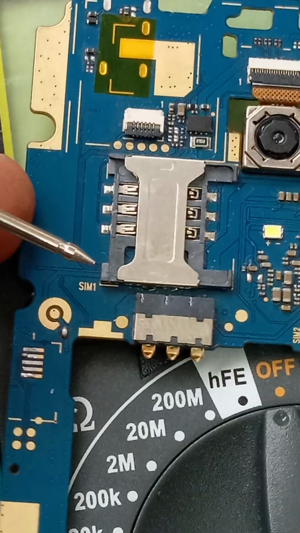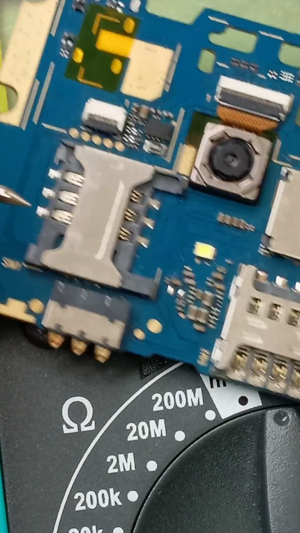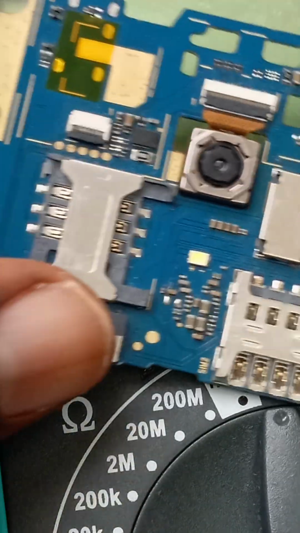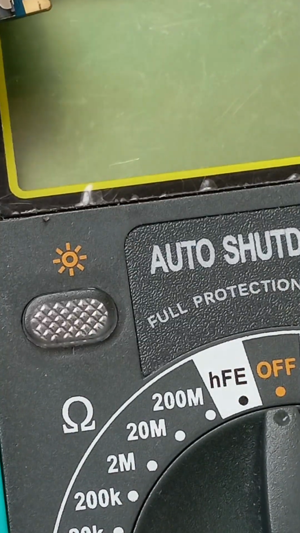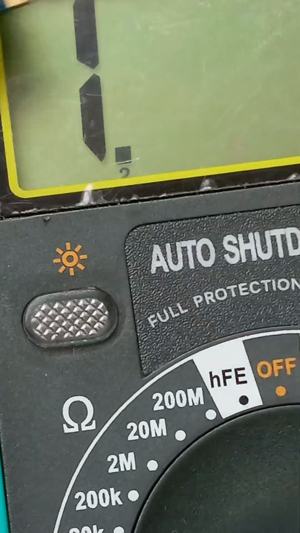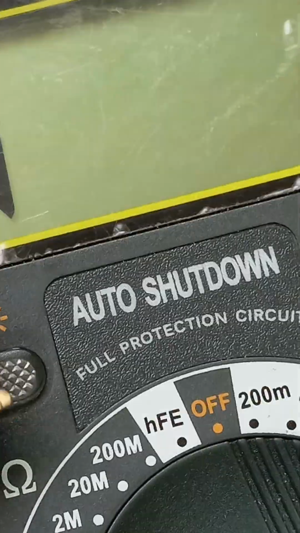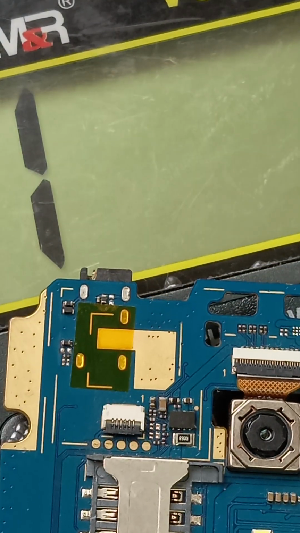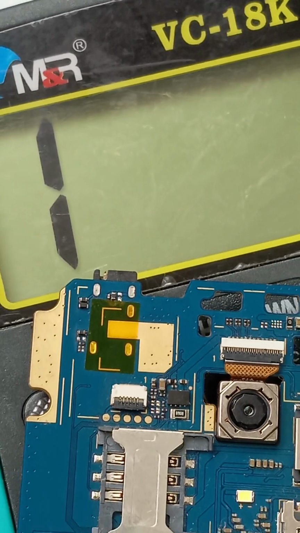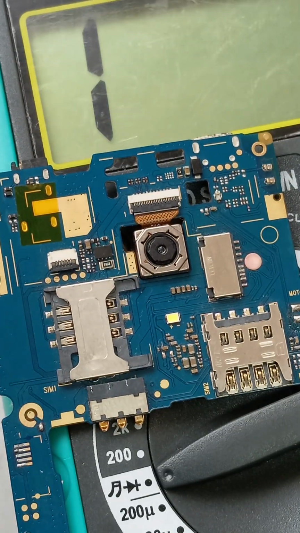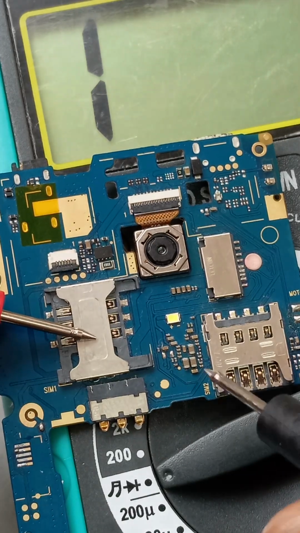So, for example, if this phone has a battery temperature problem, where you have to check first, you put your multimeter to buzzer mode or the dial mode, and then you check the middle pin, which controls the battery temperature. So I'm going to check the middle pin.